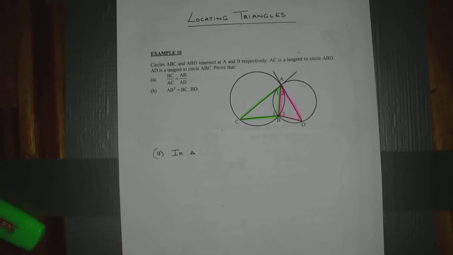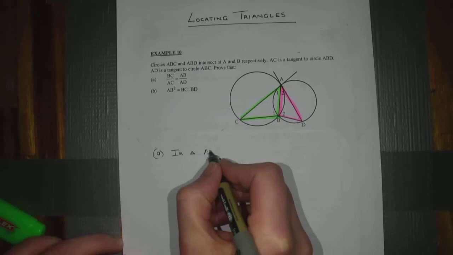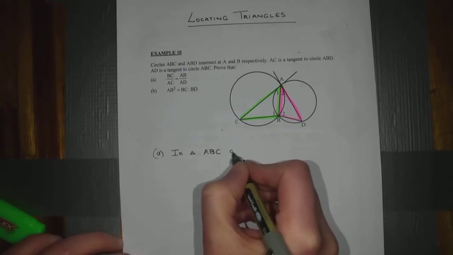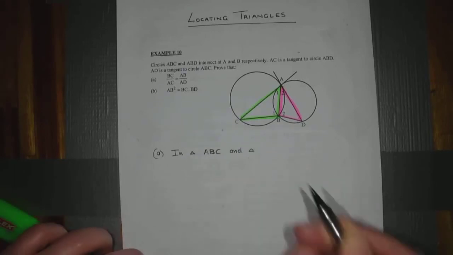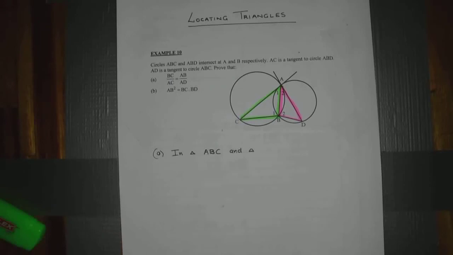Really doesn't matter. I'm going to pick the green one. And I normally list the vertices in alphabetical order. You don't have to list it in alphabetical order. You can list it in any order you want. I'm just going to say it's triangle ABC. And then you'll see I stop. I leave it blank.